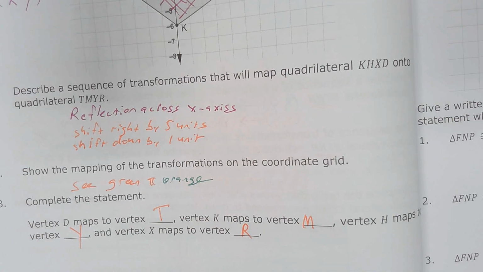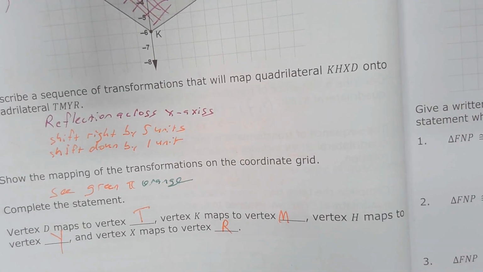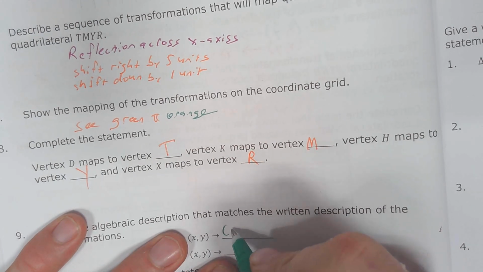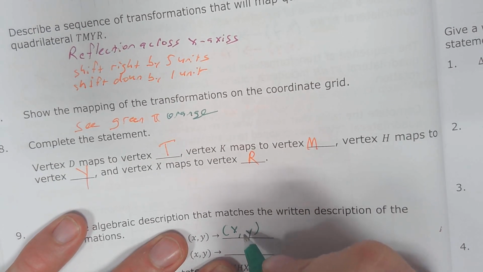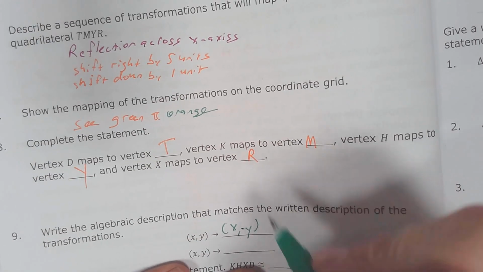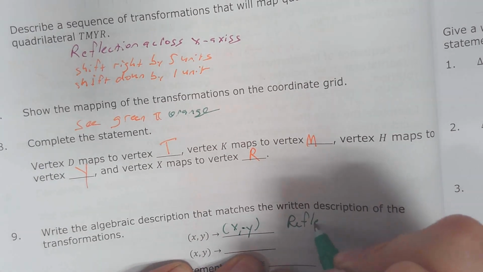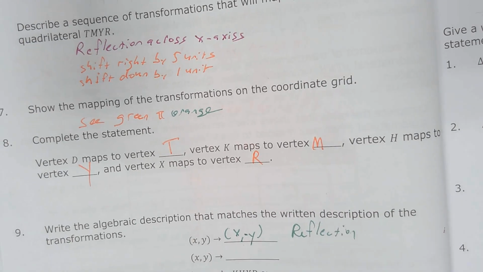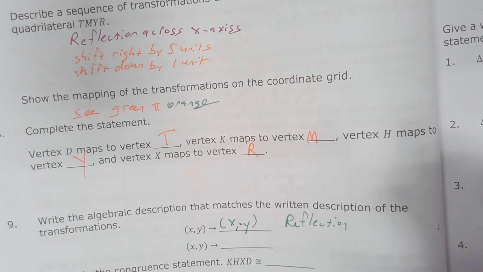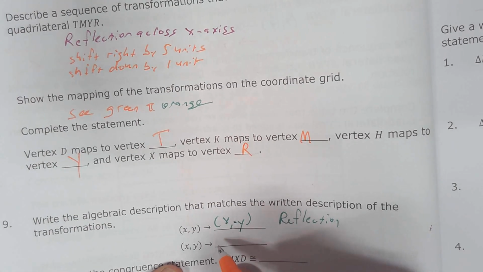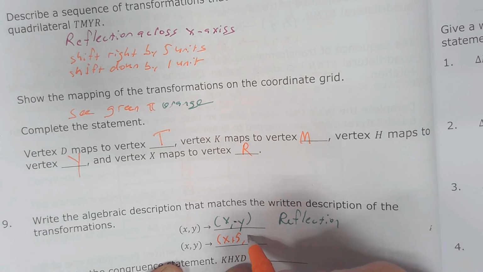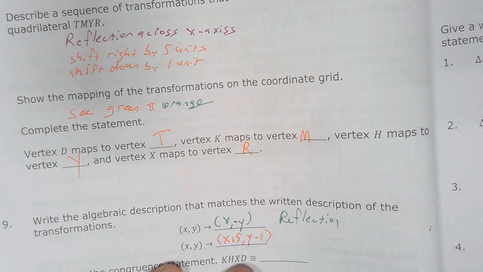Okay, now write some algebraic descriptions. So a green one. Again, I wrote that up there for us. As x, y: y changed, x stays the same from my reflection. And then for my translation, my x went up 5, my y went down 1.